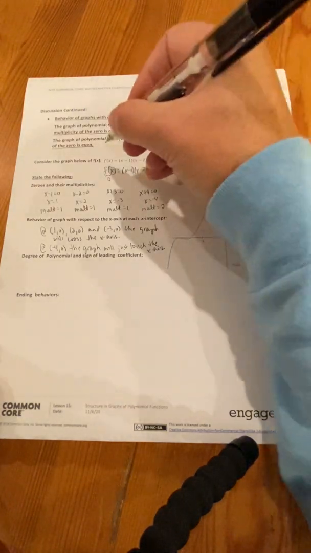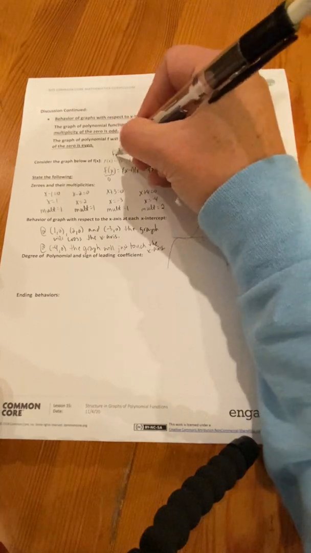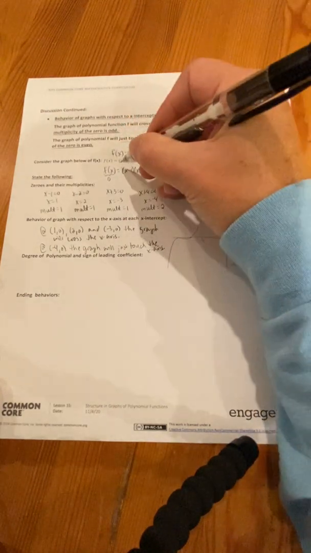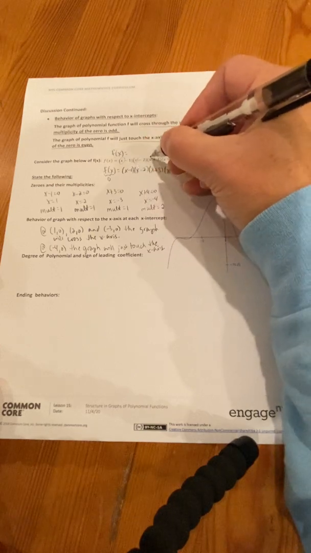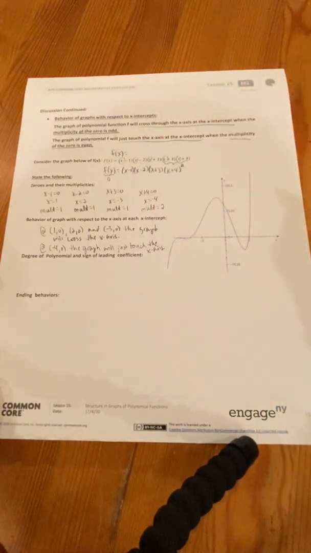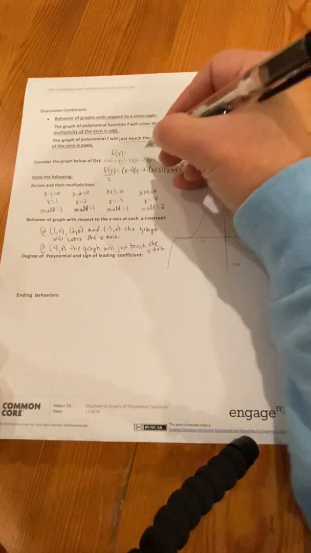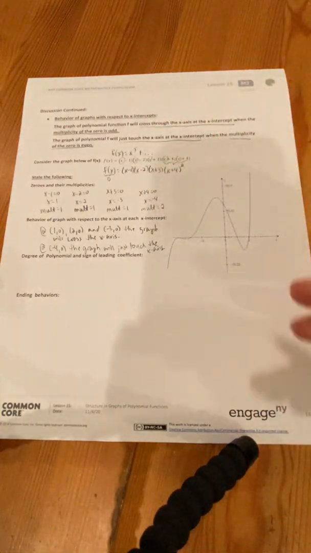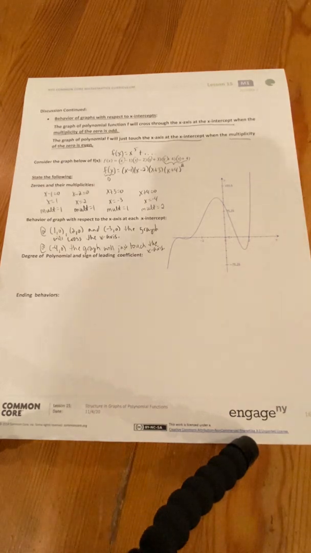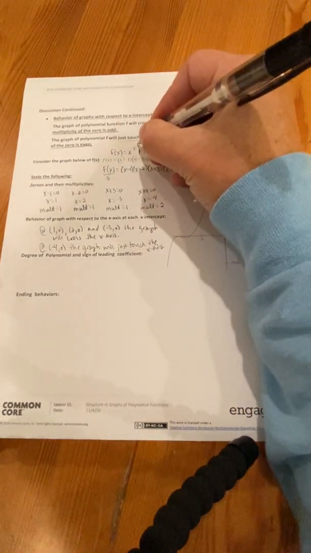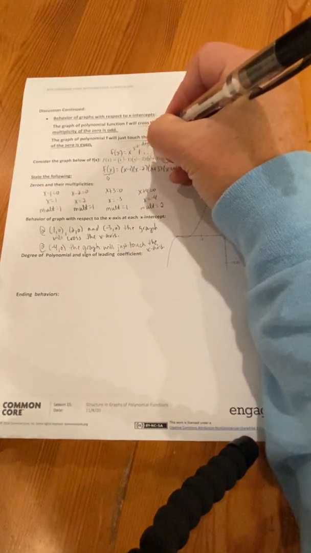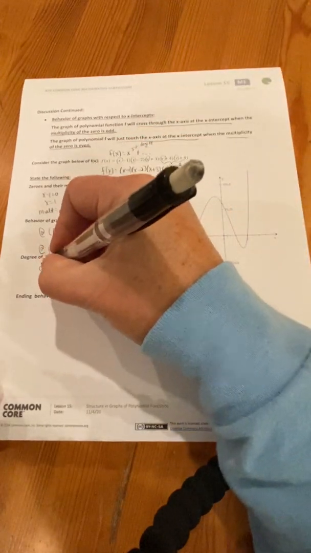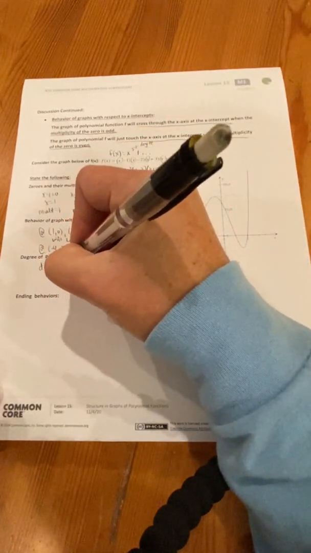That means if I was to multiply this all out, what would that very first term be? If I've got an x times an x times an x times an x times another x, that would be x to the 5th as my first term. The next term would be something x to the 4th, something x to the 3rd, etc. That highest exponent right there is what we call the degree. So this degree is equal to 5.